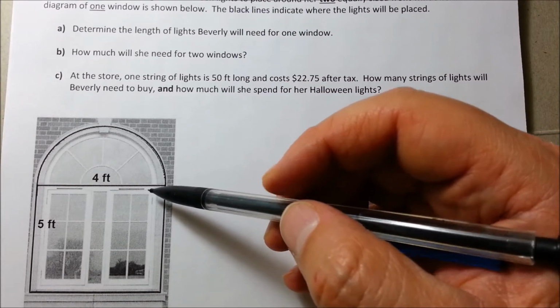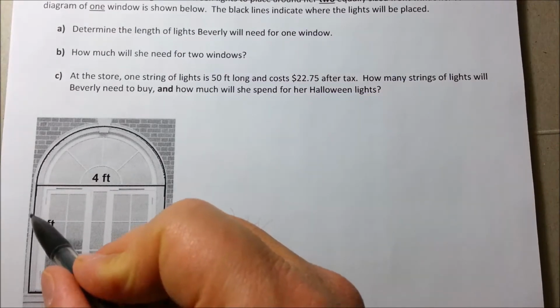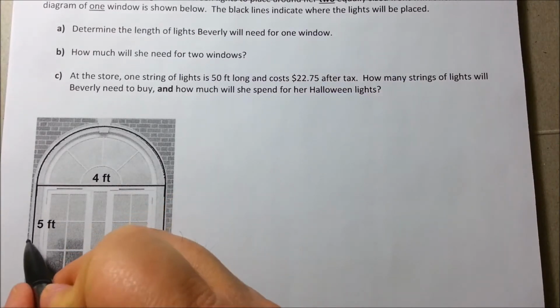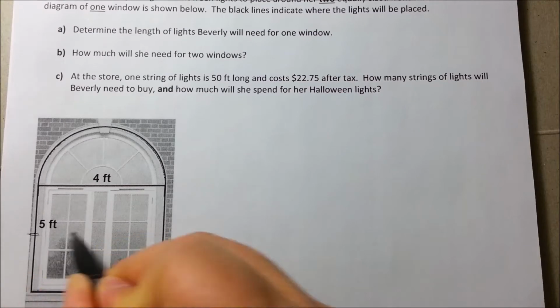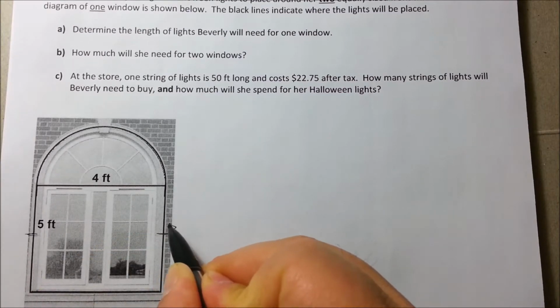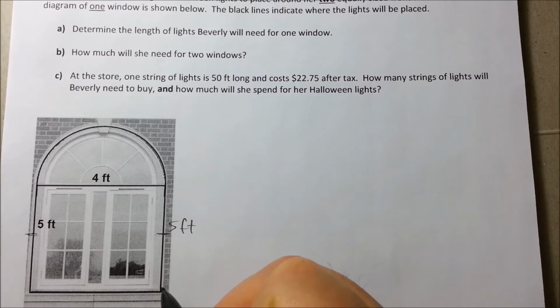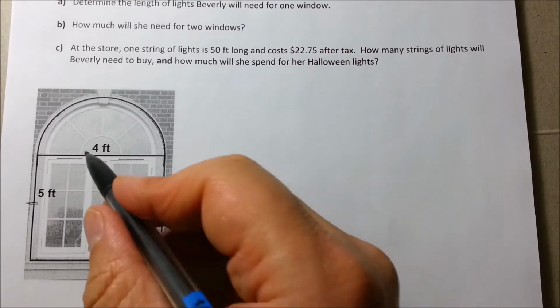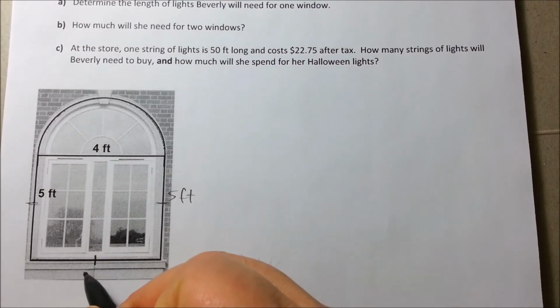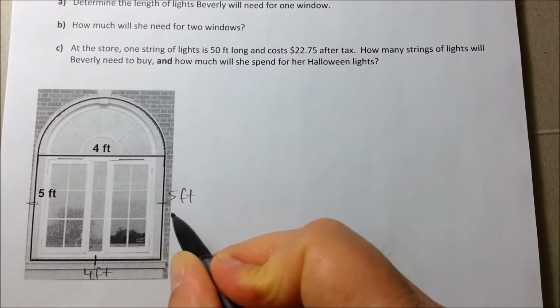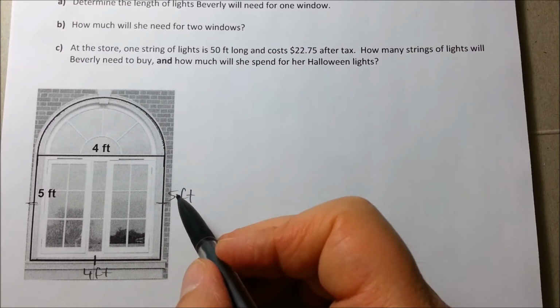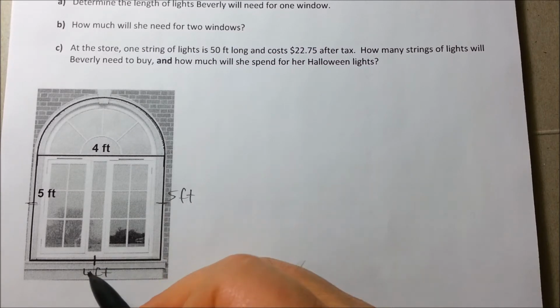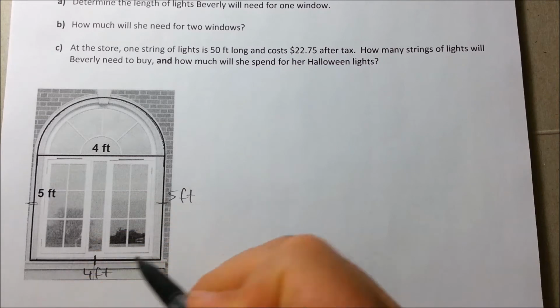Well, we know how much length do we need here. So we know what this side length is. Of course, they'll tell us it's 5. So actually, let's put a tick mark there. Let's put another tick mark here, which also means this is 5 feet. If this is 4 feet, this is also 4 feet. So we know so far how much we need. We need basically 18, right? 5 plus 4 plus 5 plus 4. That gives us 18 feet.